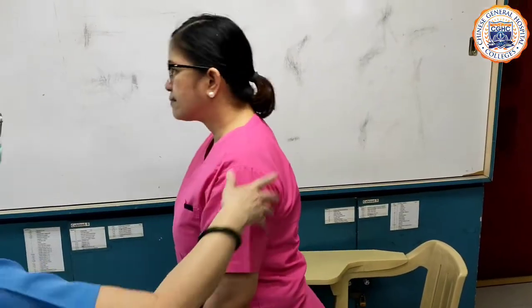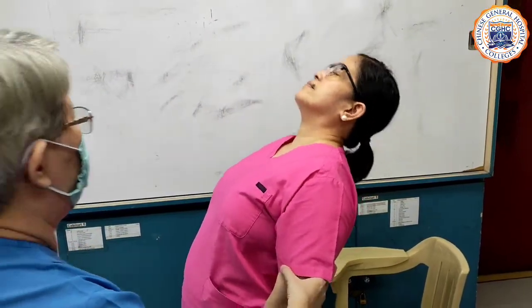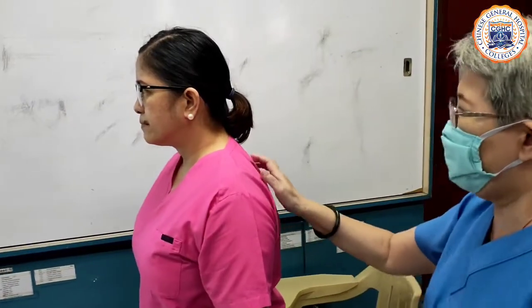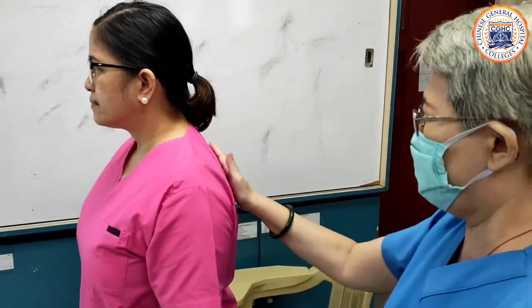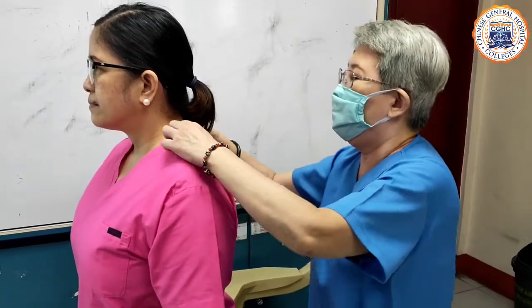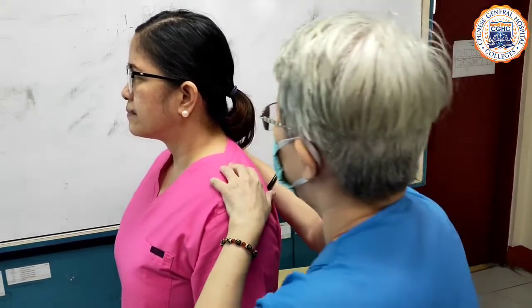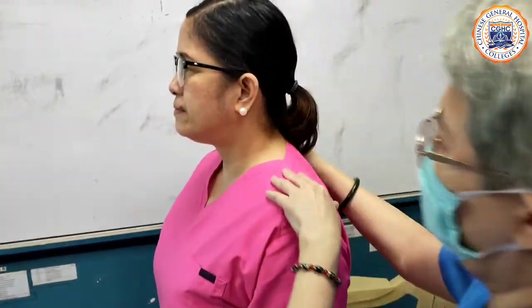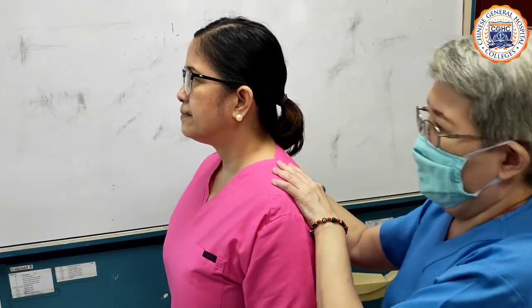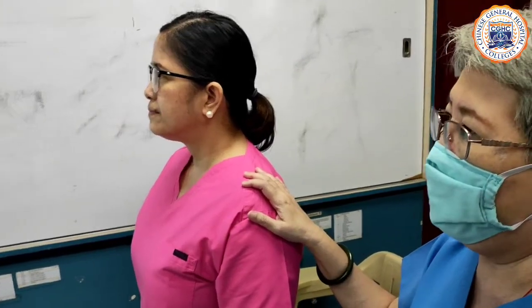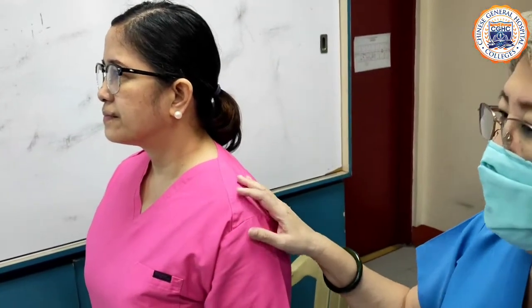Tayo. Hyperextend. Okay. So, based on our observation, the patient has a normal curvature on the cervical, thoracic, and lumbar area. The muscle tone is well developed, it is smooth, it's firm. May masakit po ba? The patient does not experience any pain, so there is no stiffness. Then at the same time, for ROM, the patient is able to do the range of motion with ease.